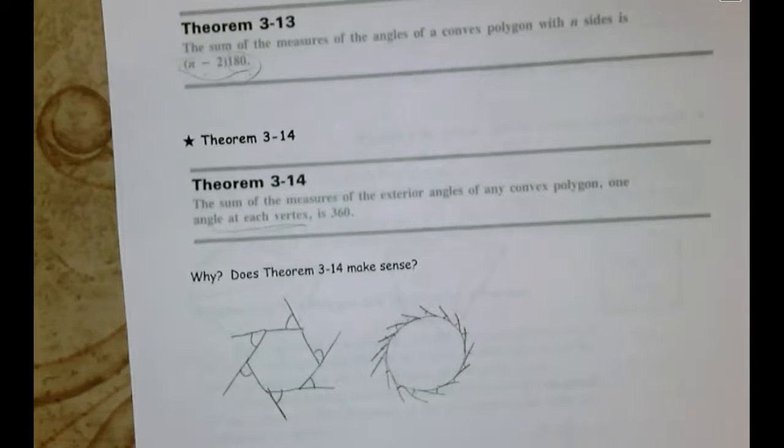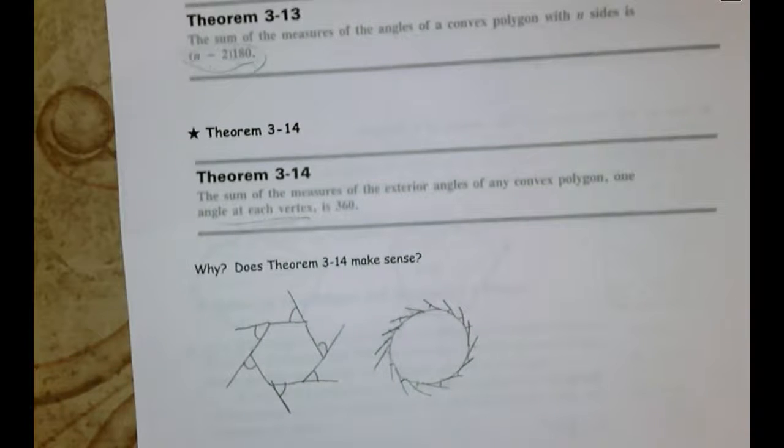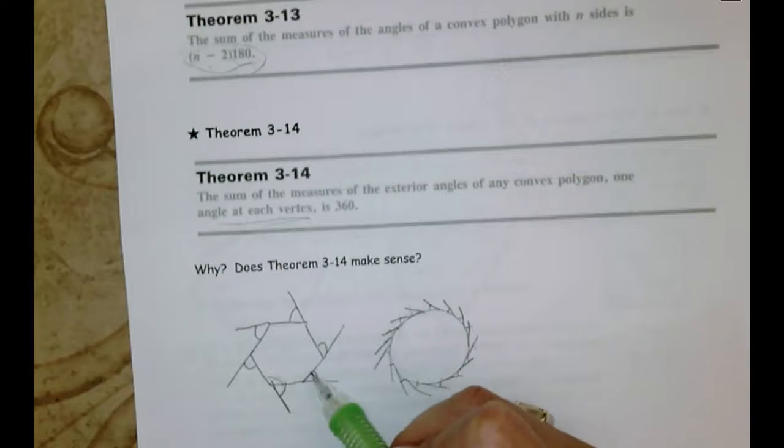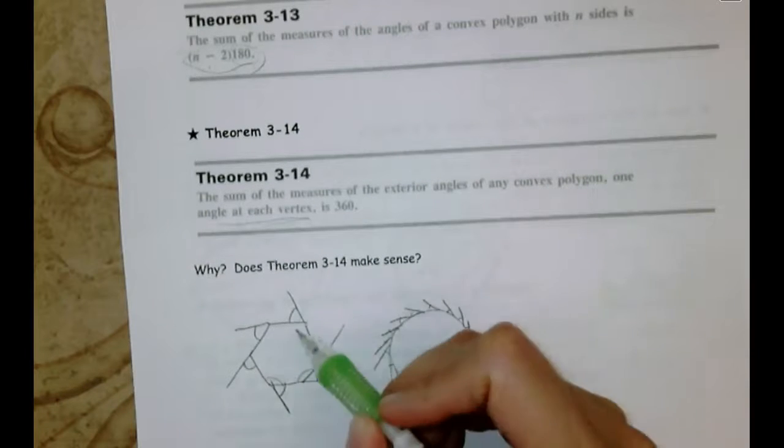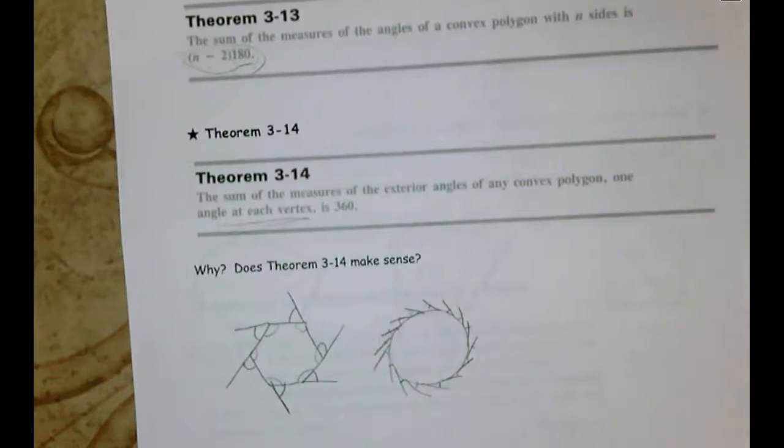So here's a way to look at it. We are trying to get the sum of these angles, right? But we don't know that. However, we do know the sum of these 6 straight lines. This straight line is 180. This straight line is 180. This straight line is 180. This straight line is 180, and so forth.